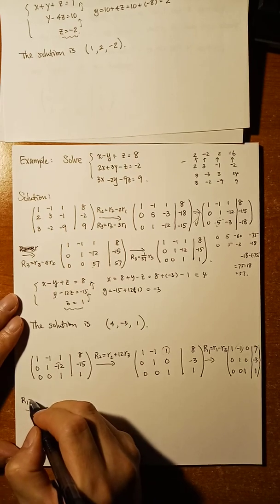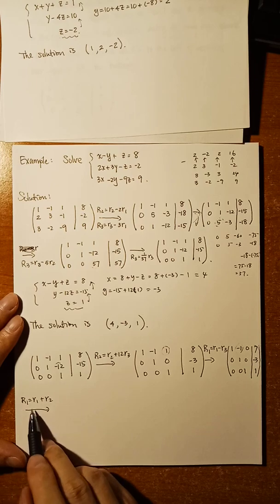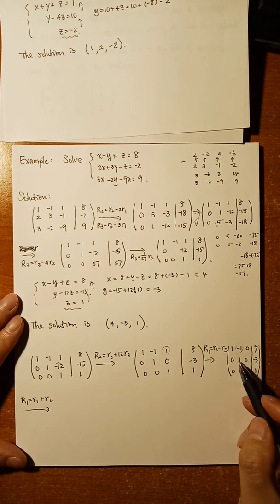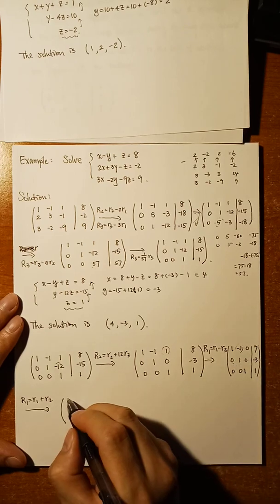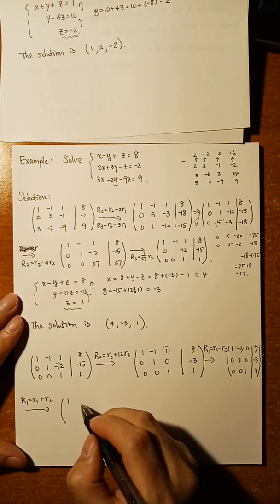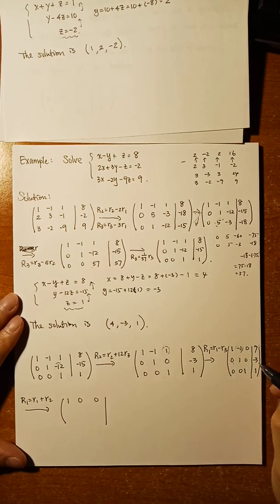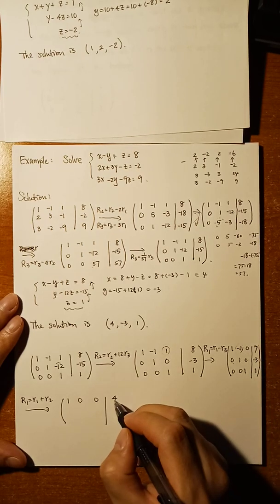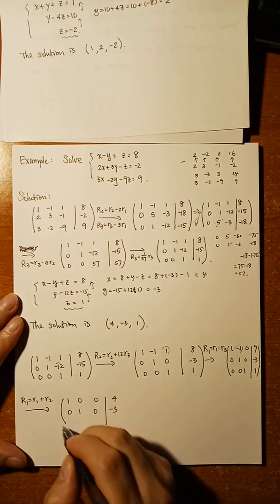New row 1 is original row 1 plus row 2. 1 plus 0, 1. Negative 1 plus 1, 0. 0 plus 0, 0. 7 plus negative 3, 4. And then you copy the other rows.